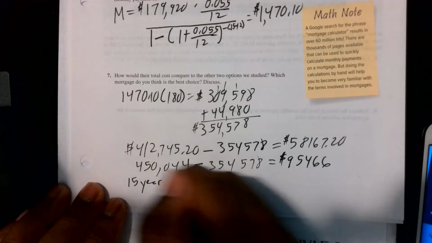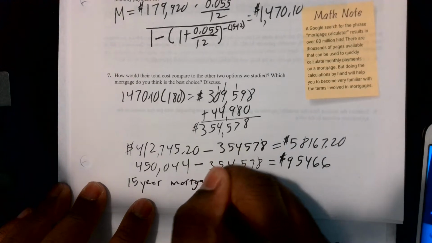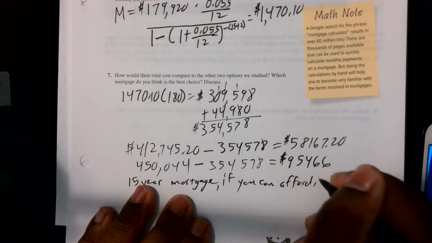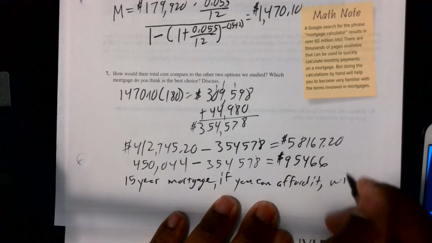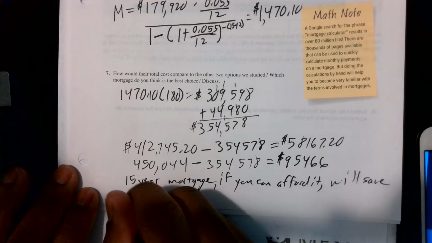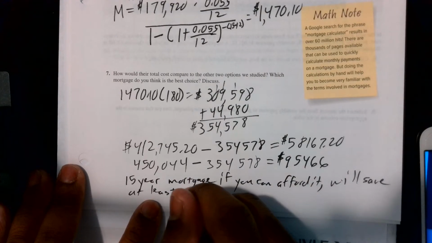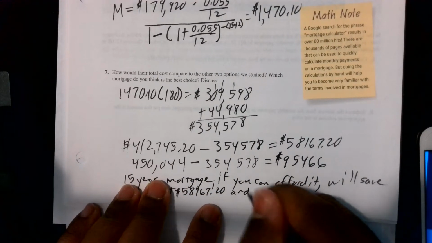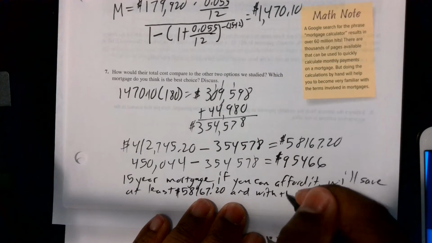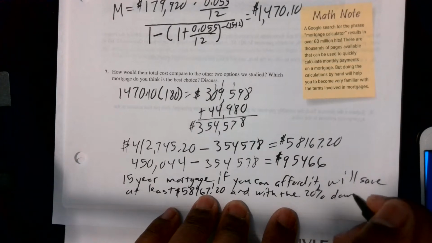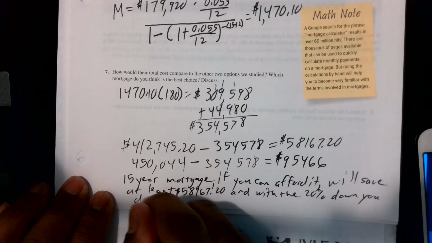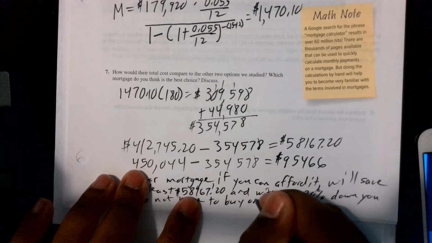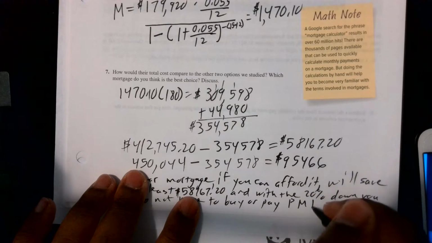So basically, they asked us, which mortgage do you think is the best choice? The 15-year mortgage, if you can afford it, will save at least $58,167.20, and with the 20% down, you do not have to pay PMI.